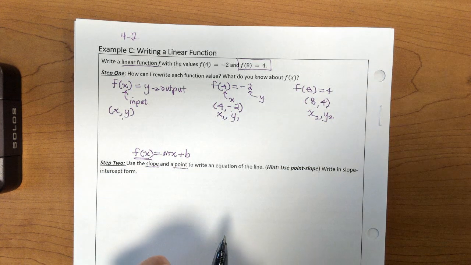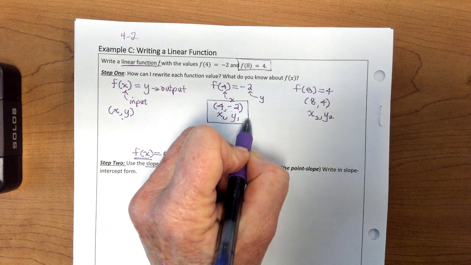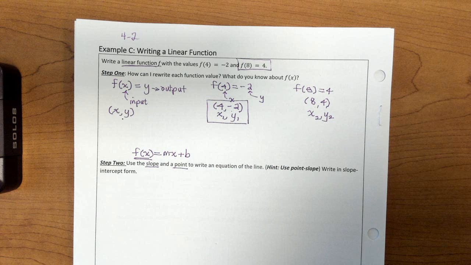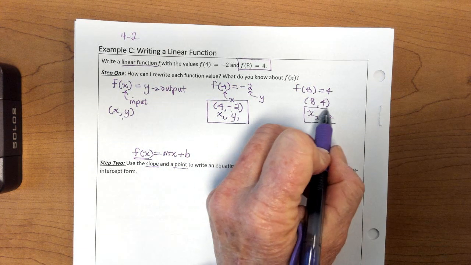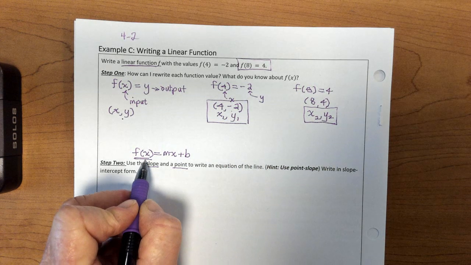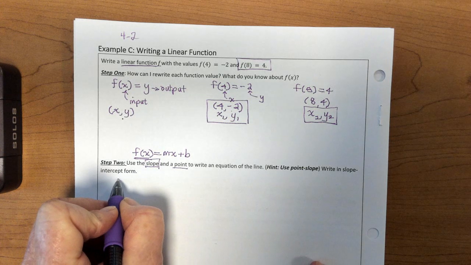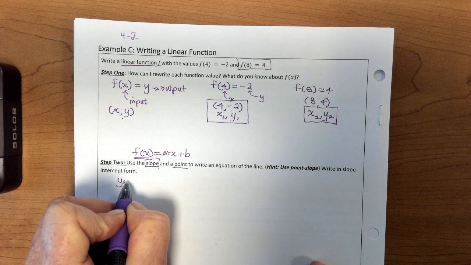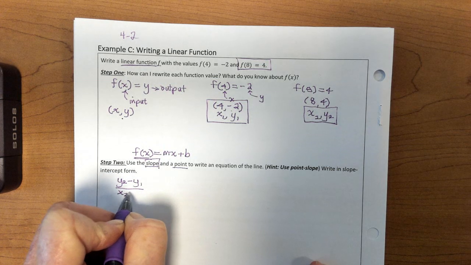So step 2 says we're going to use the slope and a point to write an equation of the line. Up here, I'm going to use this point because I've labeled it x1, y1. And I'm going to use this second point in order to calculate the slope. So I'm going to write the slope formula of y2 minus y1 over x2 minus x1.